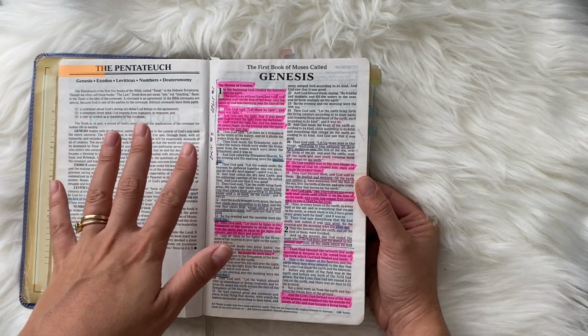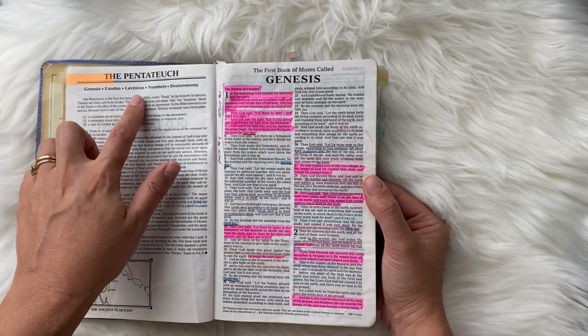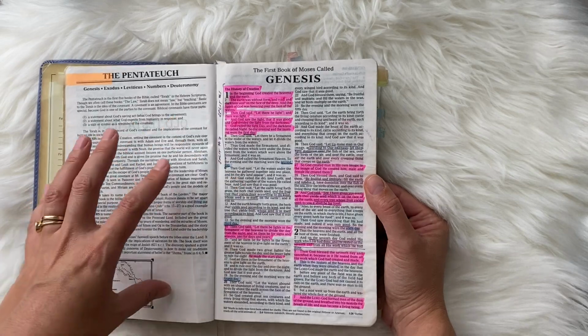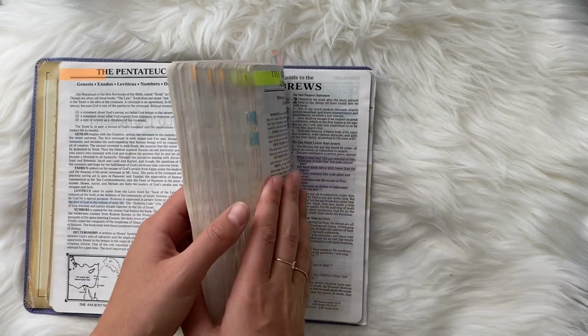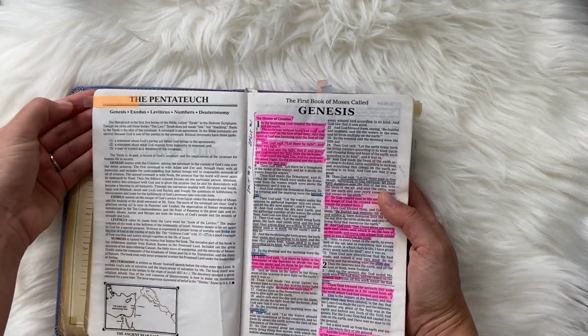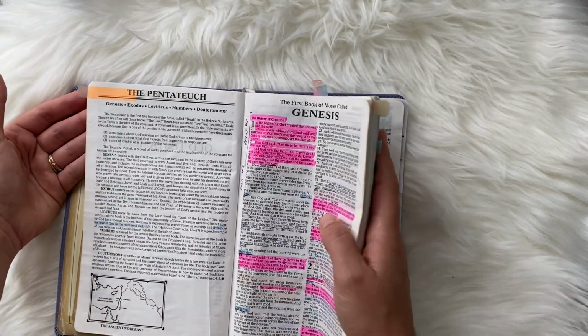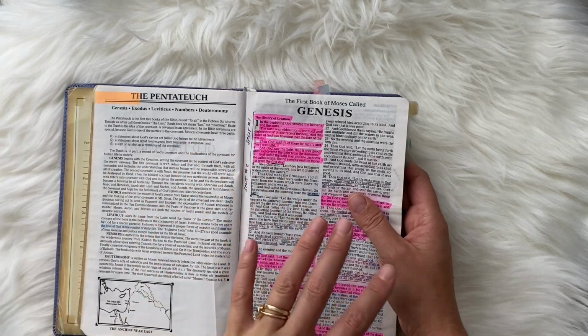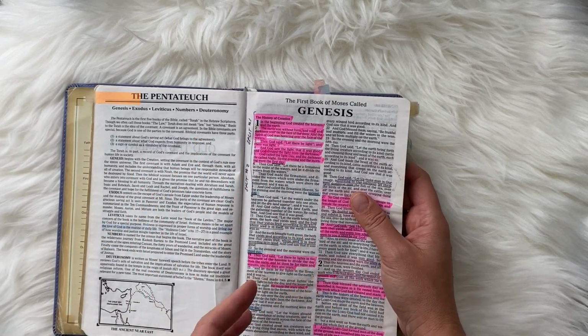The first section of the Bible is called the Torah, the first 5 books: Genesis, Exodus, Leviticus, Numbers, and Deuteronomy. The really cool thing, if you start laying out your Bible with these tabs and putting a little sticky note right here at the top, is to organize the different sections of your Bible so then it's really easy to flip through.